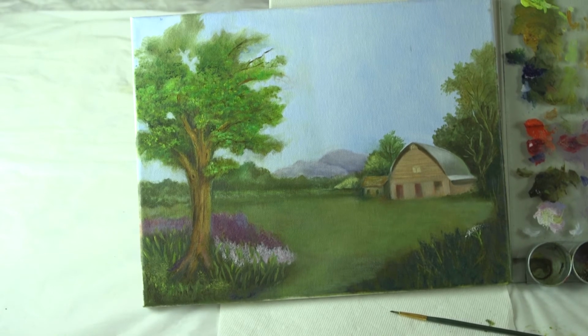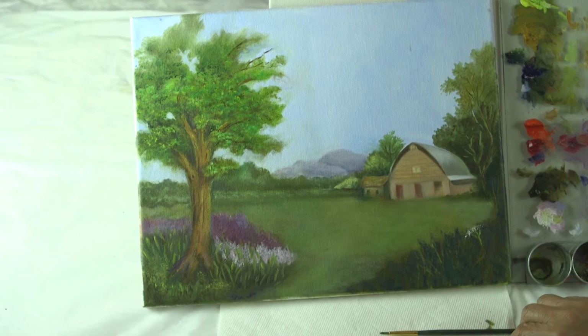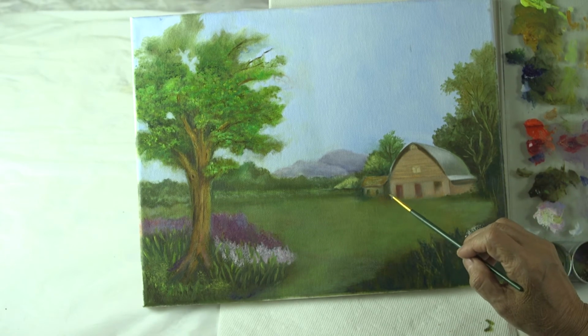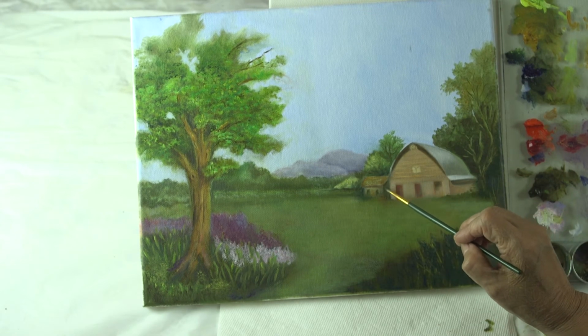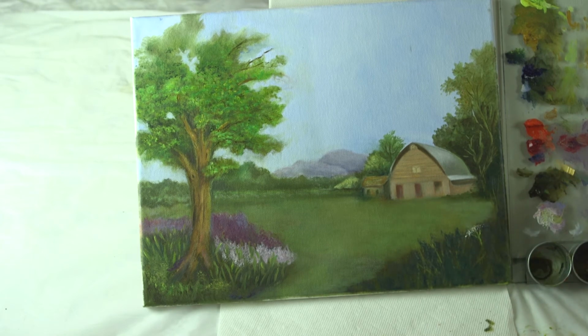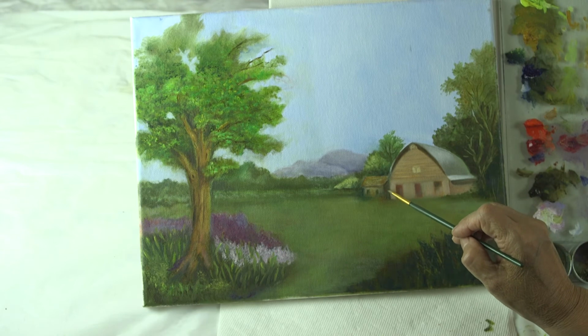Okay, so now we're starting to frame this area over here. And we do that with this little raw umber, put a little bit of red, add to that raw umber in here.